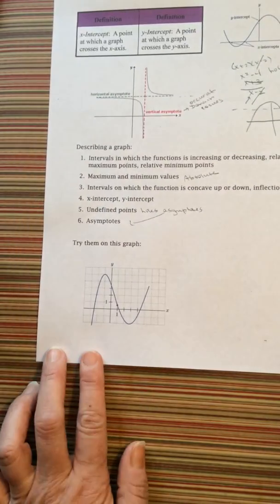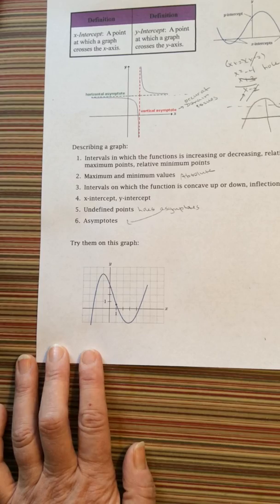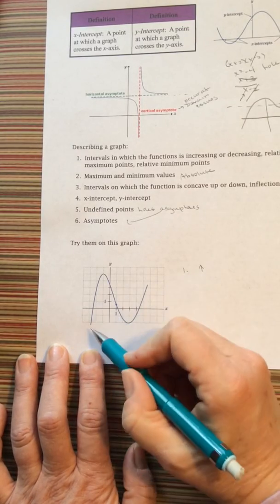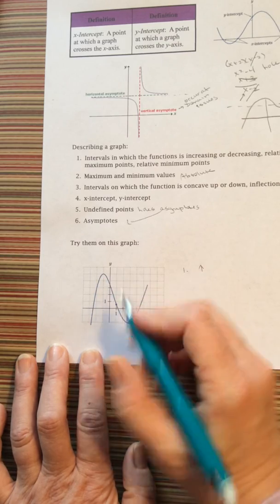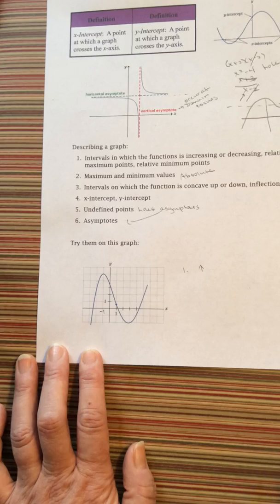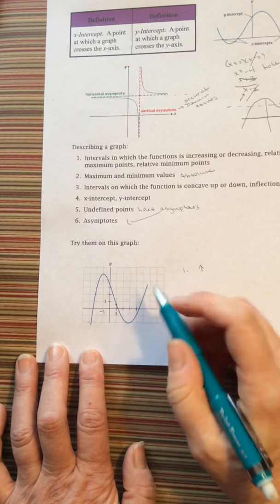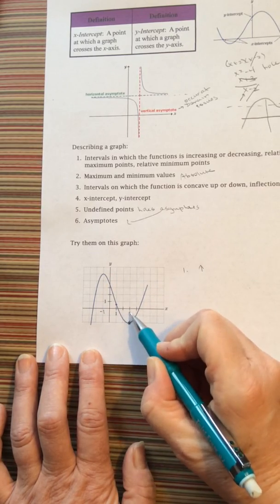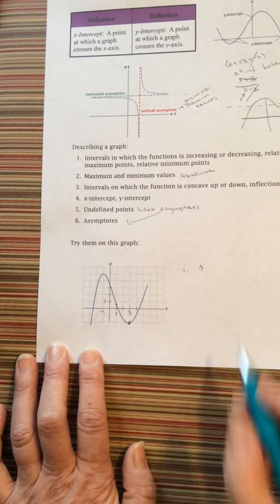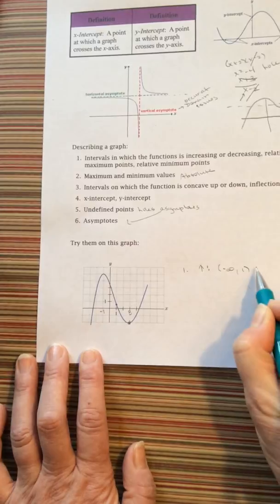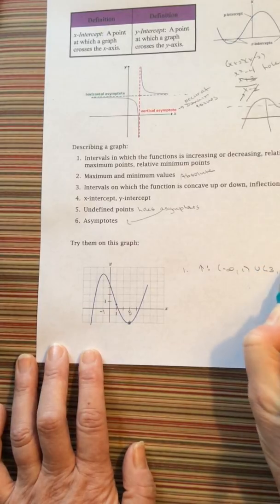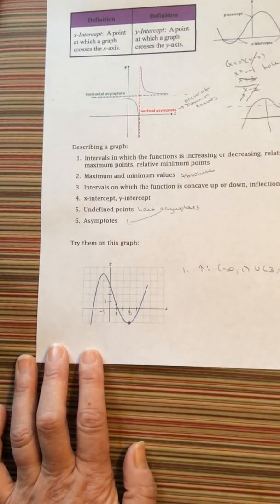So what it would look like with this graph, if we look at number 1, this function is increasing here. So it's increasing up until the number -1 on the x-axis. But then it also starts increasing again at 3. So you would write it's increasing from -infinity to -1, and then again from 3 on out to infinity.